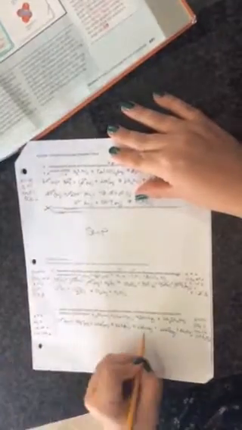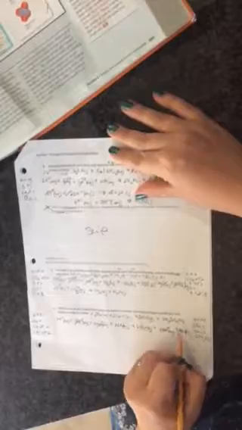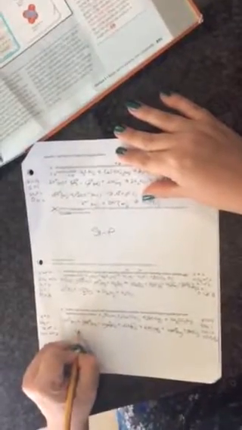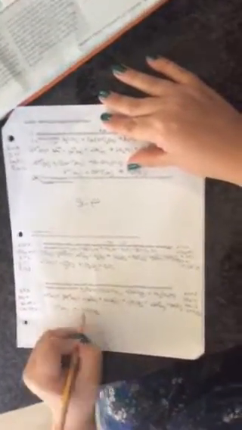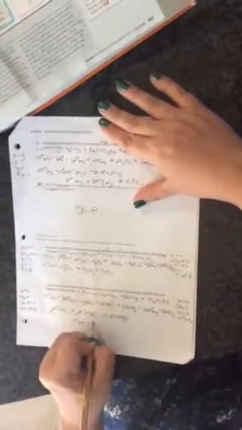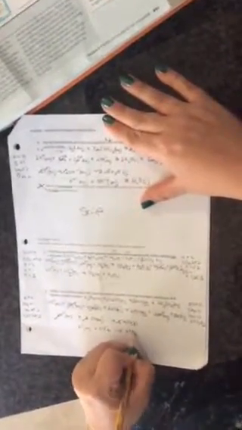Okay, I just care about this, so spectator, spectator, spectator, spectator: 2H+1 aqueous plus 2CN -1 aqueous goes to 2HCN gas, and reduce: H+1 aqueous plus CN -1 aqueous goes to HCN gas.